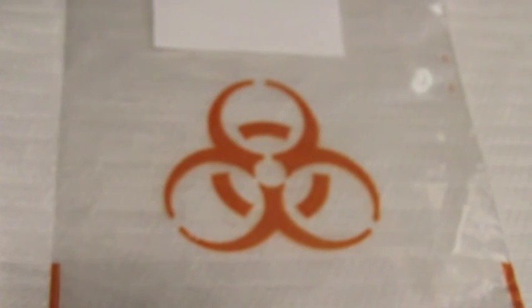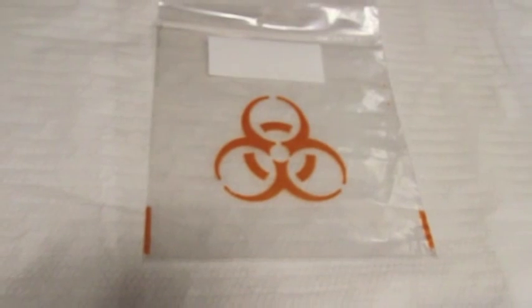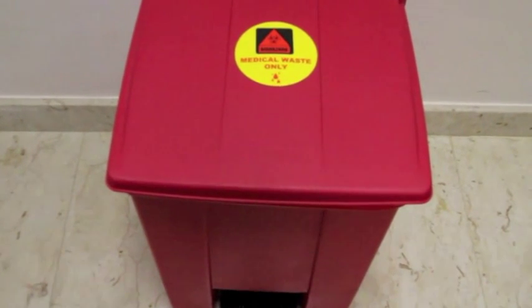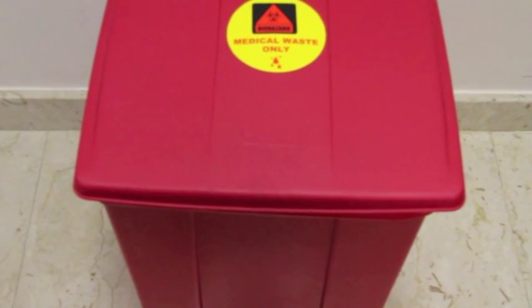This is a plastic biohazard bag used for transportation of samples. The red waste bin is used to dispose of contaminated or biohazardous waste. This container is specially designed for disposal of used, sharp objects, such as needles.